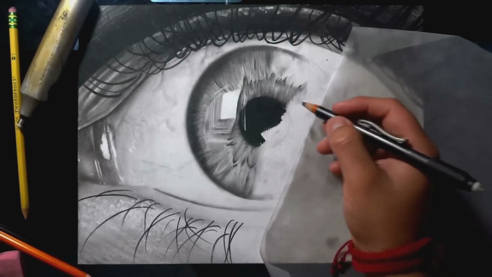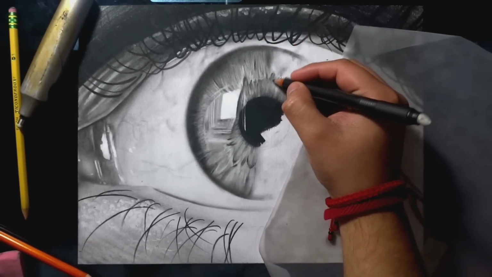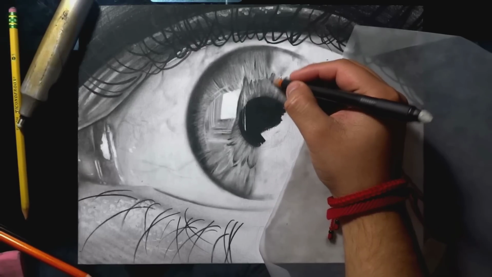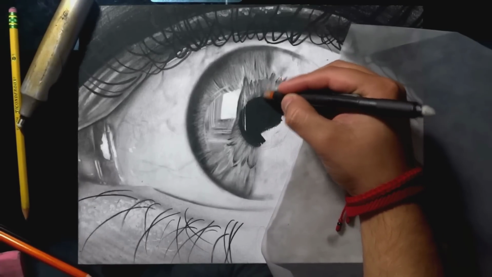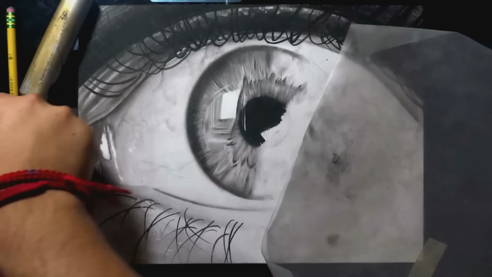It's all about consistency. You pretty much do the same thing throughout the entire eye. Once you get the technique down, you pretty much get a rhythm, and it'll be a lot easier for you.